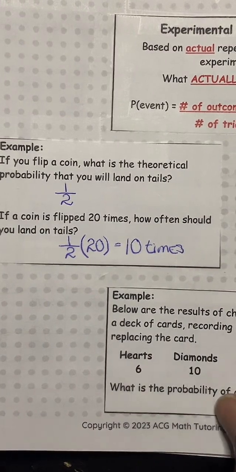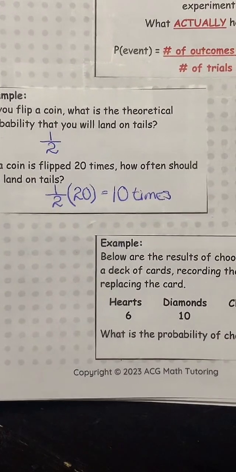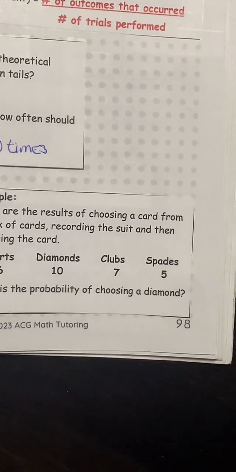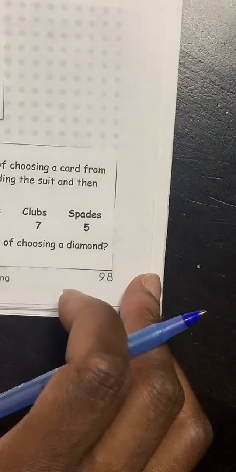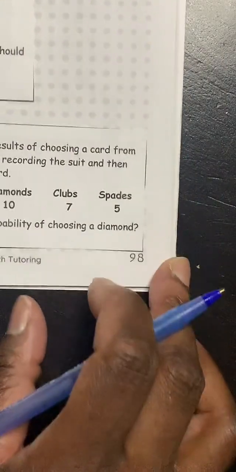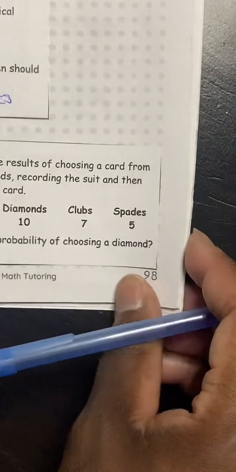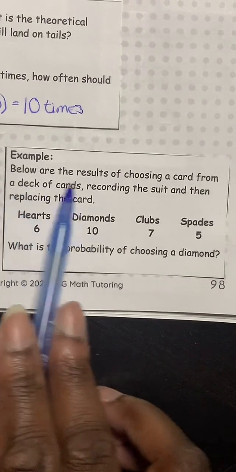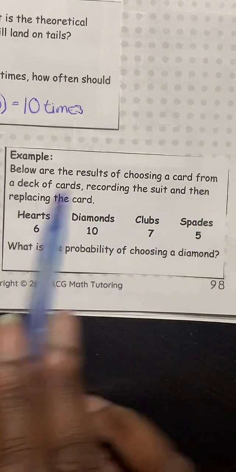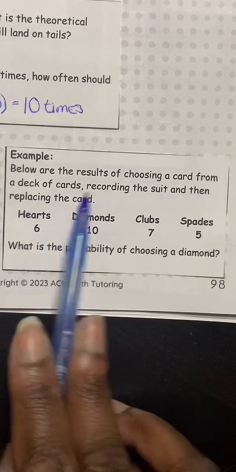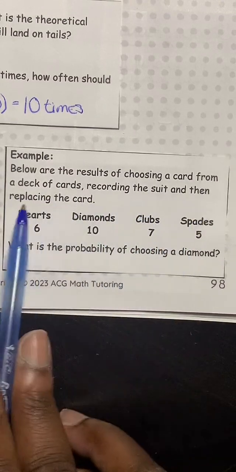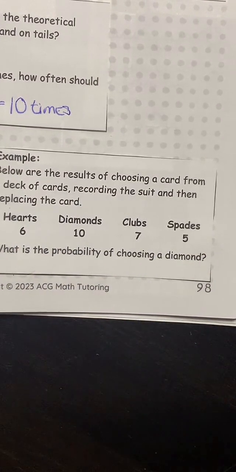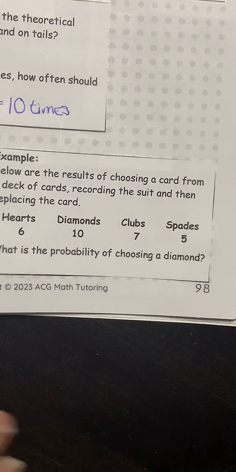So now we have one more. Let's see if I can get it all in here. Slide down, slide up. So, example. Below are the results of choosing a card from a deck of cards, recording the suit, and then replacing the card.